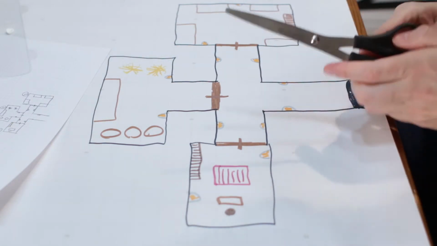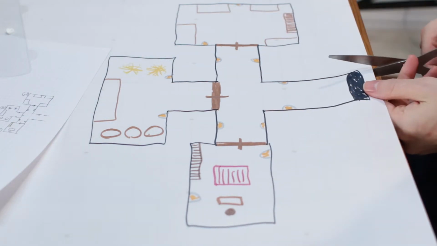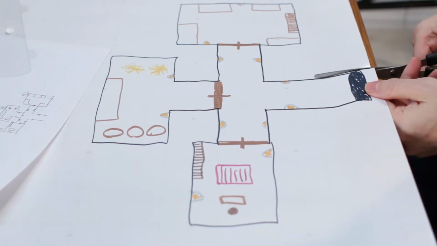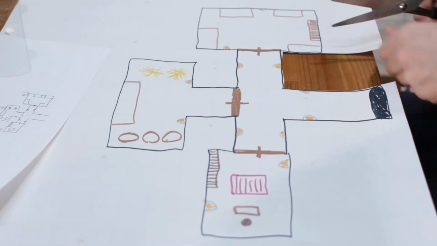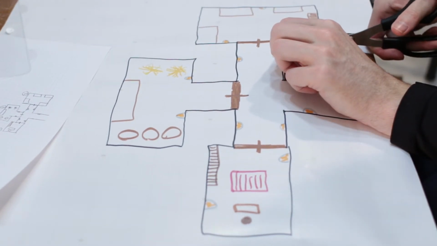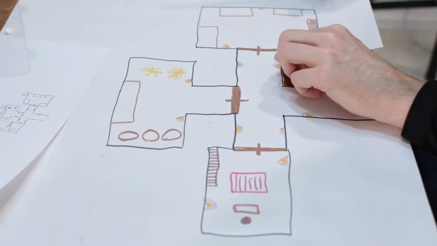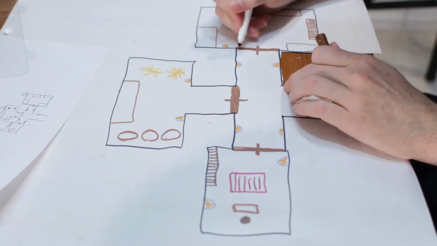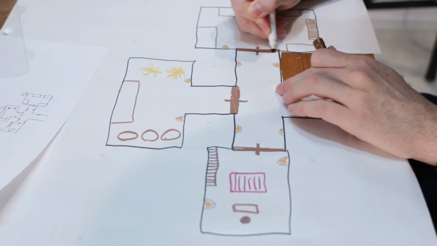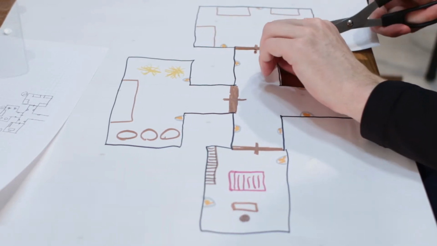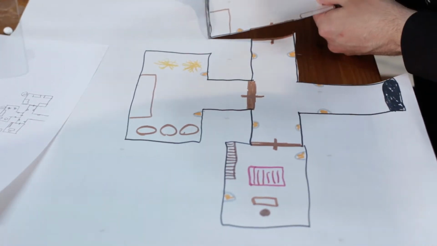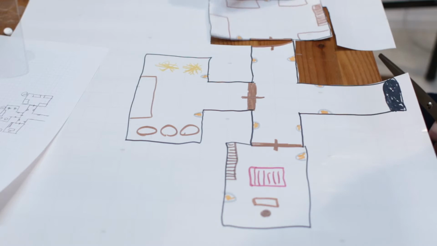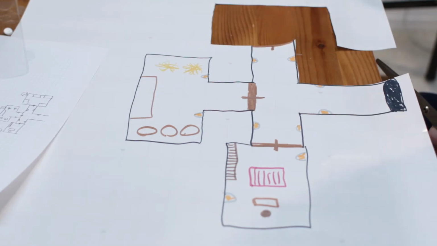And so let's do that. Let's do it that way. I'm going to cut these out. Now with this one, I have my door here. I want to cut in the middle of that door. Let's make this door a little wider. And then I'm going to cut down the middle of this. And there we go. We have a nice little piece, a nice little room ready to be used.